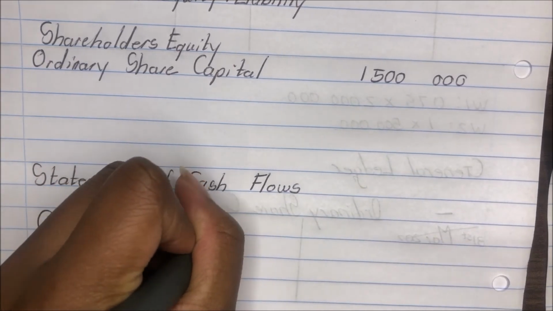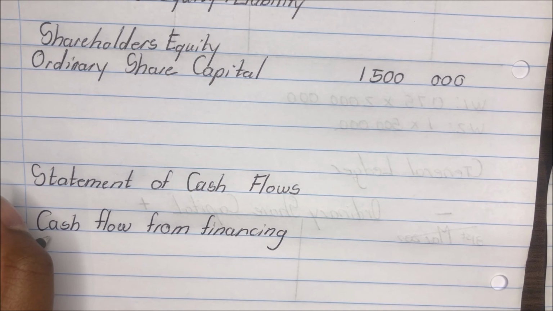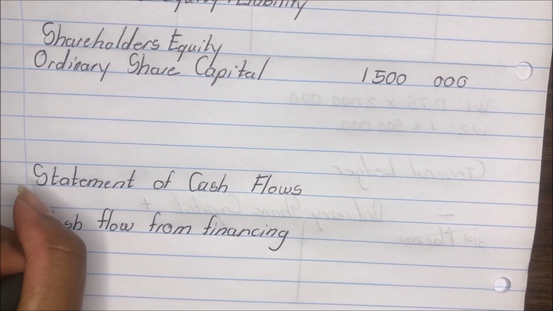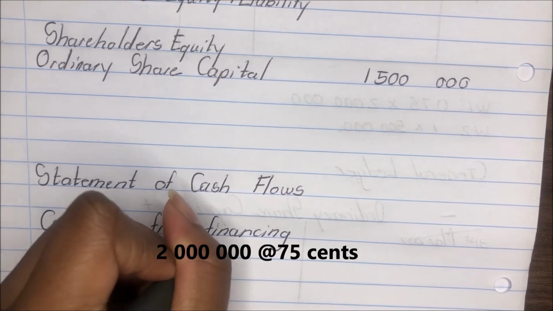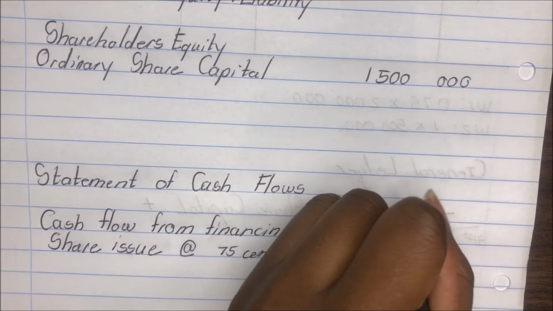Again, this is a very much watered down version of a statement of cash flows. We have cash flow from financing activities. We're going to have our share issue, which was 2 million shares at 75 cents. You can write that out actually, and that would give you 1.5 million.